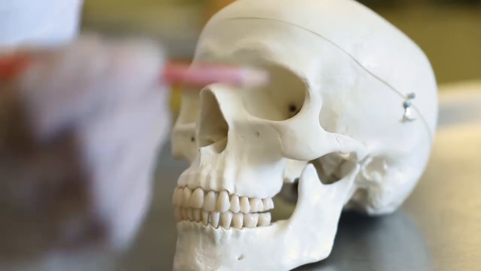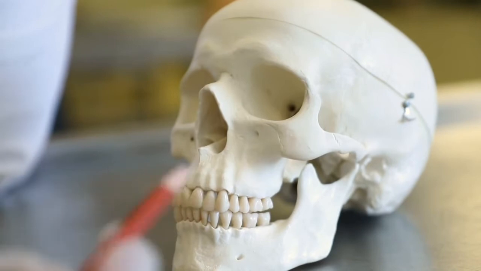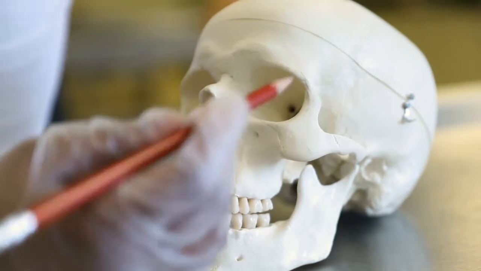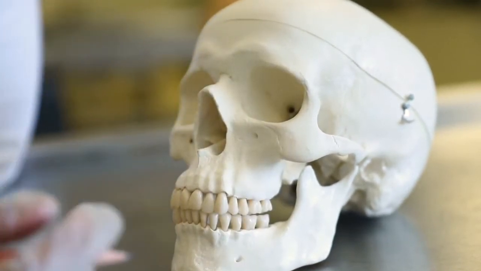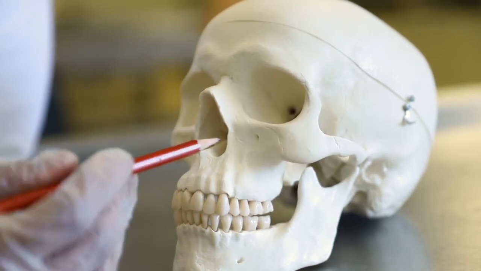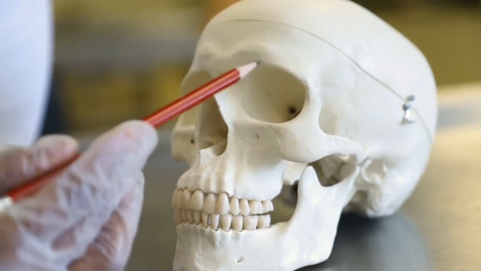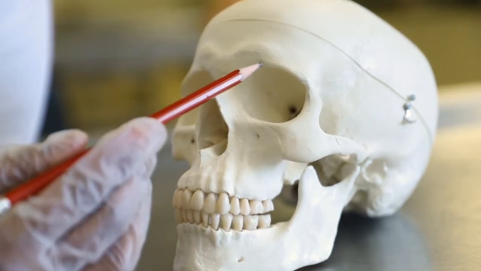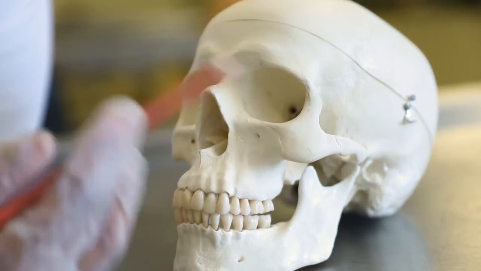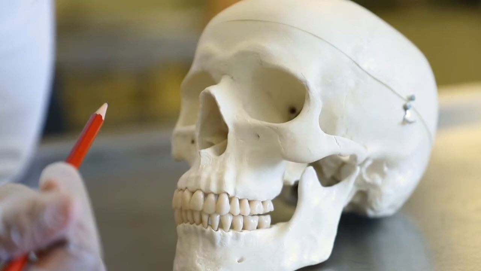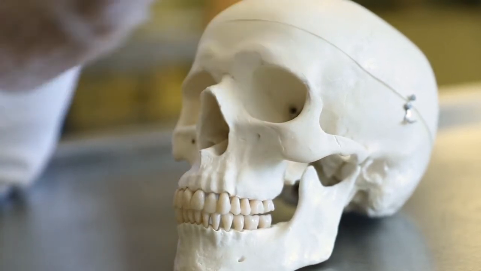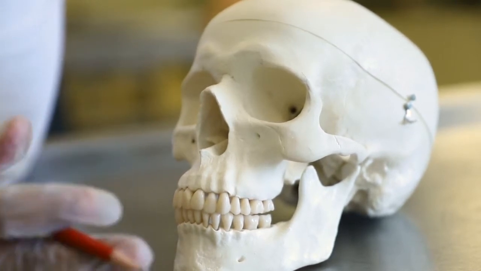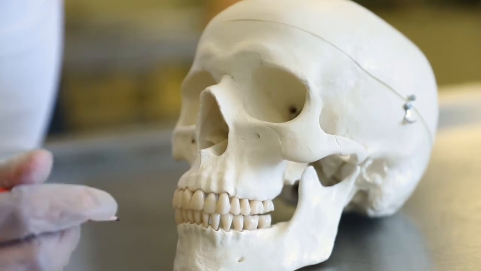For example, the floor is mainly formed of maxilla, and posteriorly we have the sphenoid bone. Again, here we have the supraorbital notch, and here we have the infraorbital foramen. Sometimes this notch, in some individuals, is a foramen also, not only a notch. Here we have the nasolacrimal canal, which gives passage to the nasolacrimal duct.